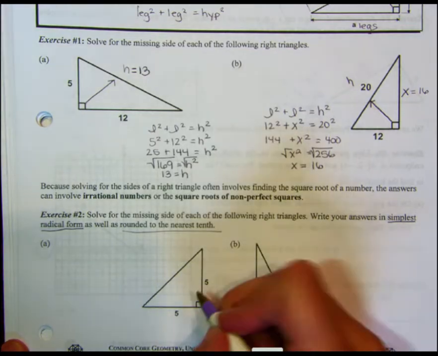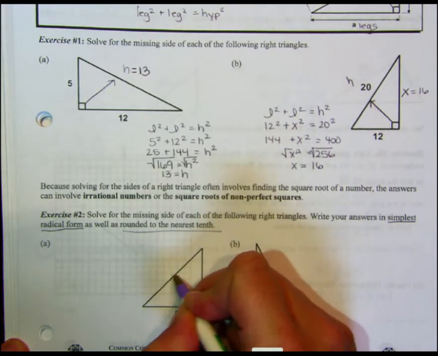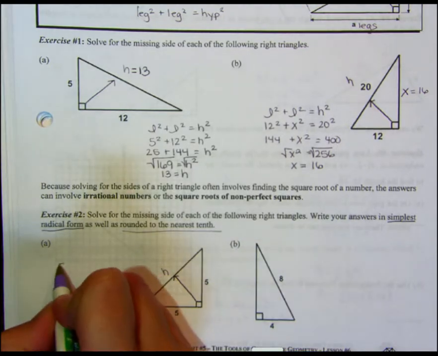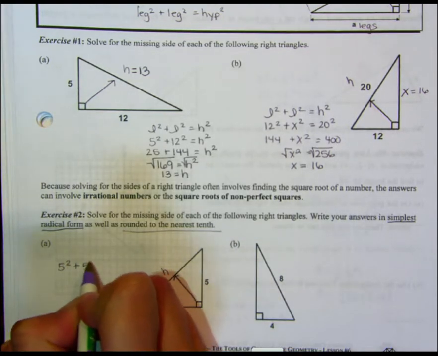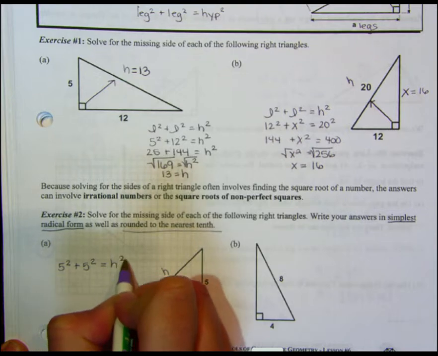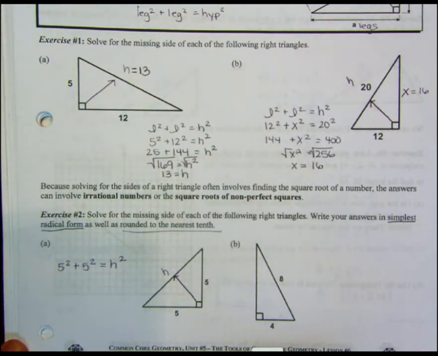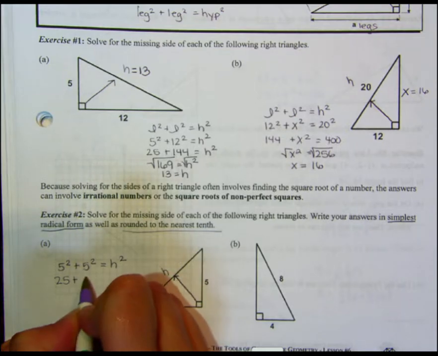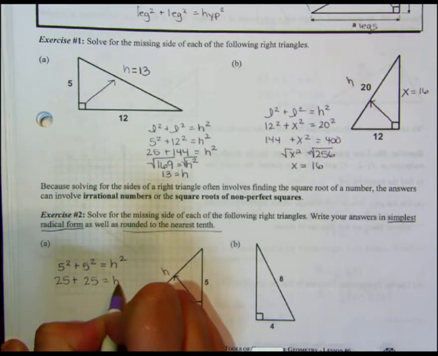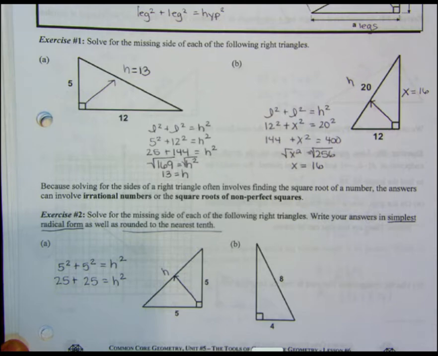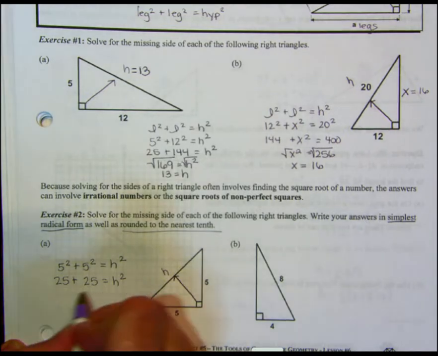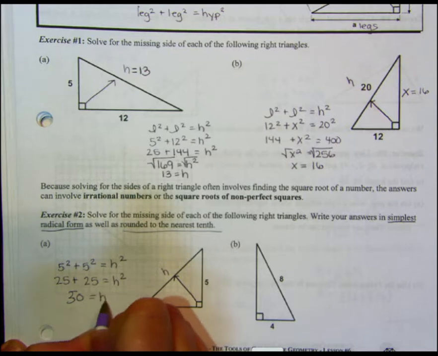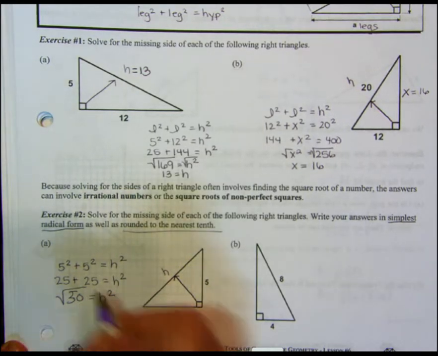So on this triangle right here, my hypotenuse is that side, so I'm given the two legs. So leg squared plus leg squared is equal to my hypotenuse squared. And then I just go through and solve. So 5 squared is 25, another 5 squared is 25, and that's equal to my hypotenuse squared. And now I add the 25s together and I get 50 is equal to the hypotenuse squared, and now I have to square root that.